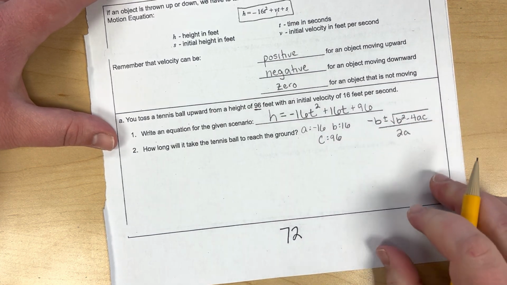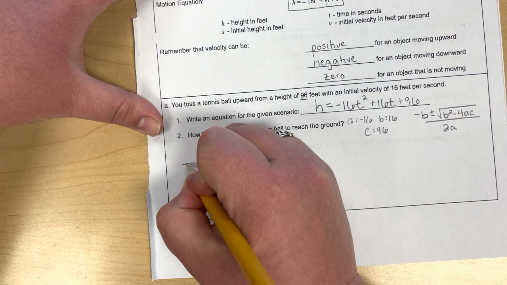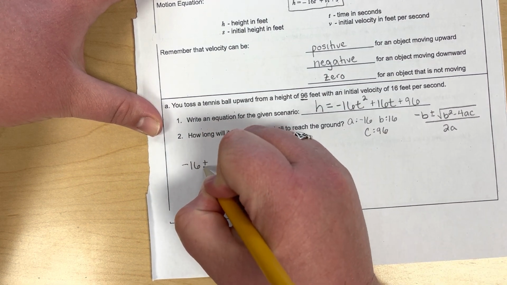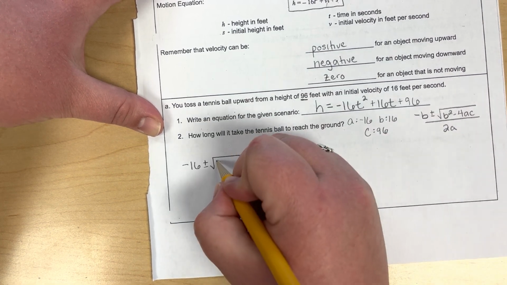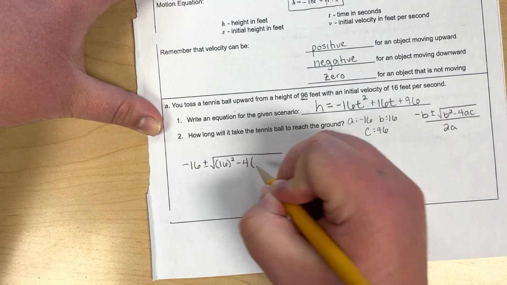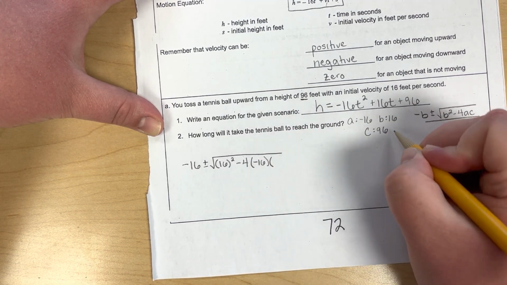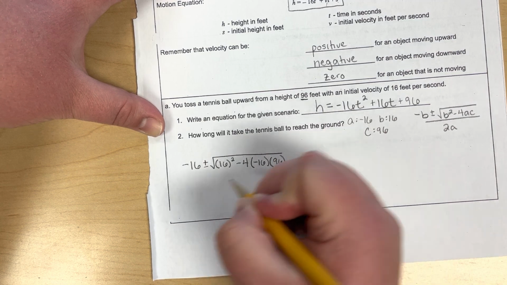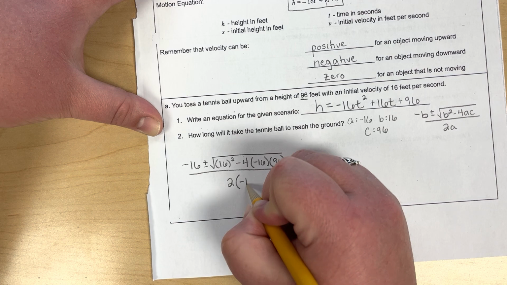All right, so let's fill in our formula. The opposite of b is negative 16, plus or minus the square root of b squared, so 16 squared, minus 4 times a, which is negative 16, times c, which is 96, all over 2 times a, which is negative 16.